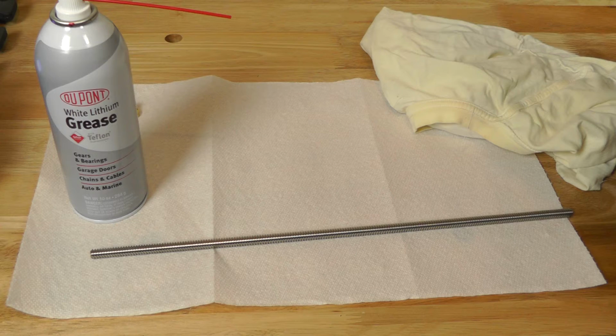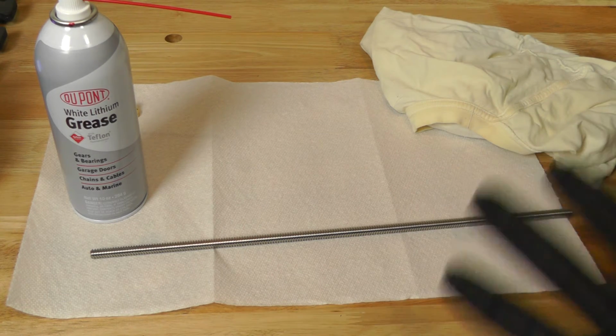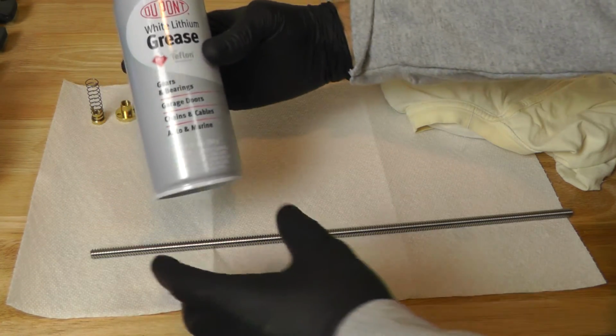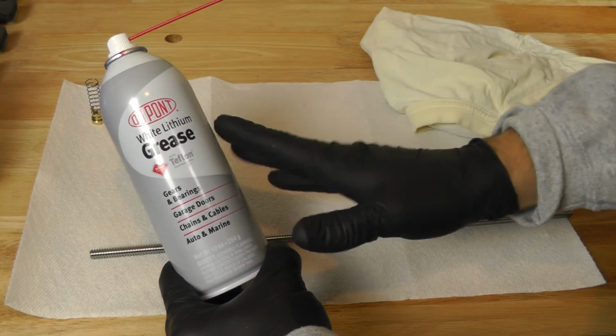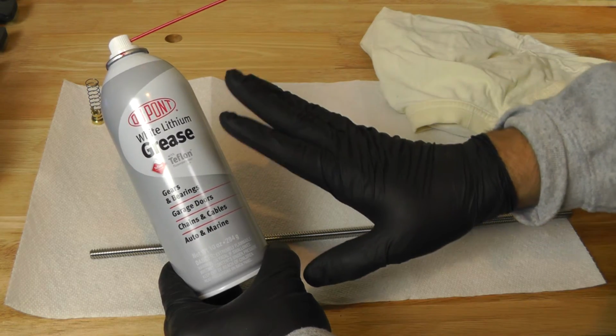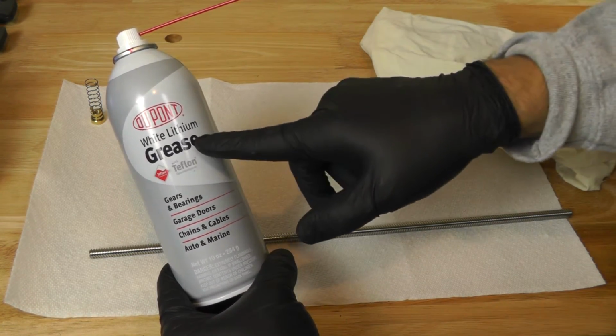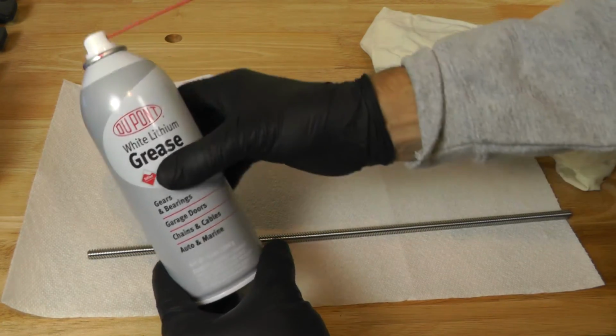So now let's move on to lubricating this screw correctly, and then we will replace it on our printer. Okay, so what do we need in order to grease our lead screw correctly? First of all, we need to choose the correct grease, and I always prefer this white lithium grease. You can get it from different companies. I use the one by DuPont. This is white lithium grease. It has Teflon in it.